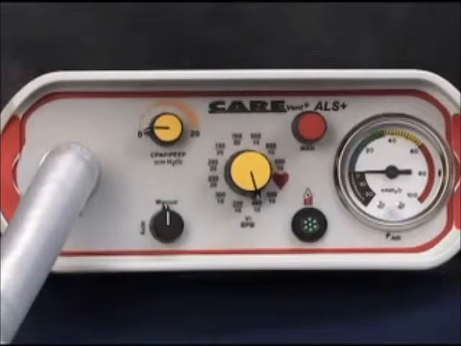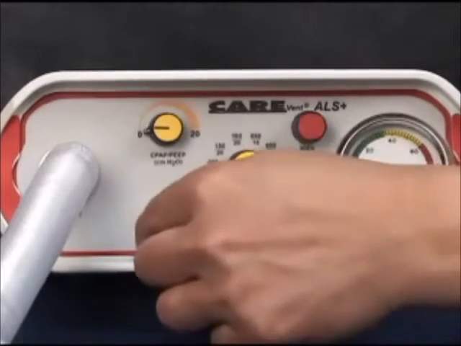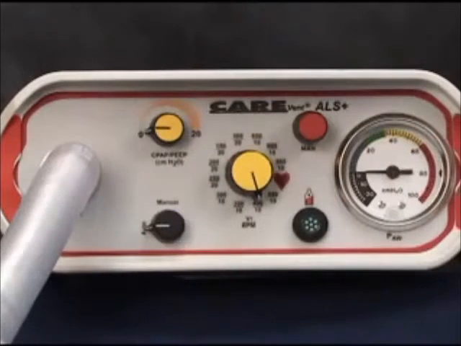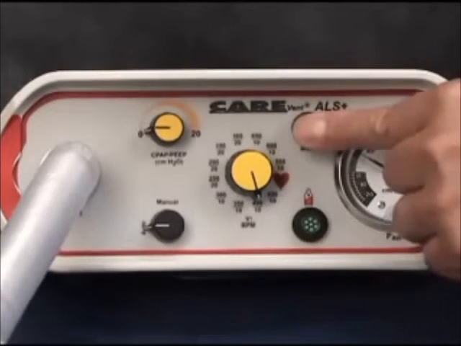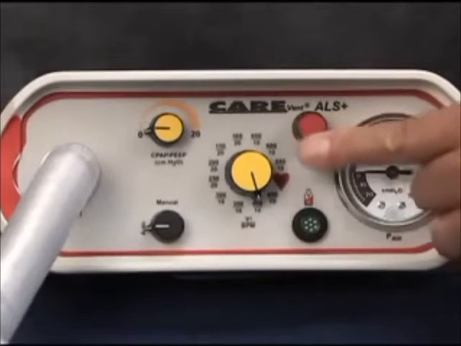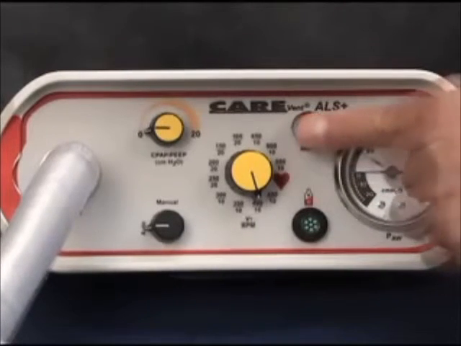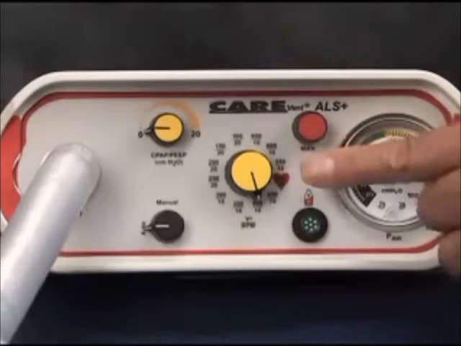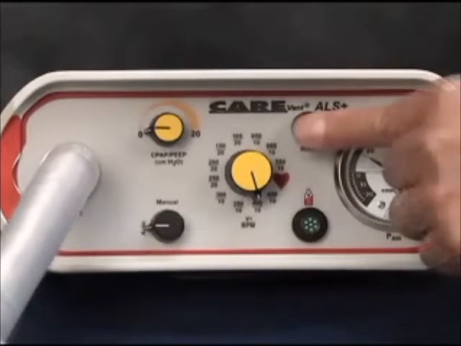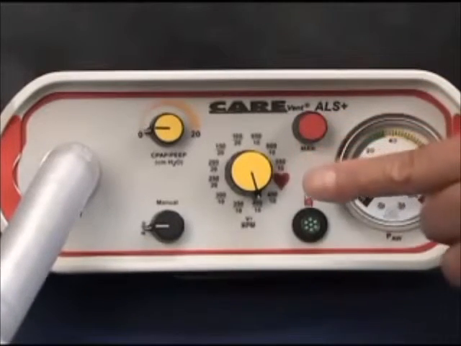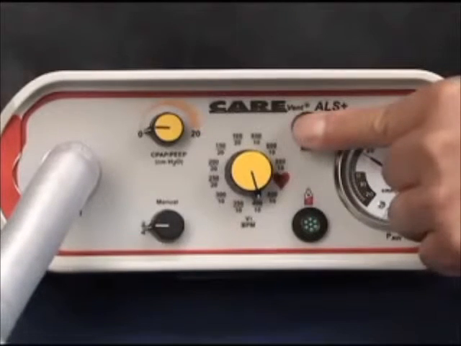With the manual auto control in the auto position, the CAREvent ALS Plus or ALS Plus CPAP will provide automatic ventilations at the rate and volume selected on the rotary setting selector control. At any time during automatic ventilation, the operator may override the automatic cycling by depressing the manual ventilation override button. This will cause the automatic cycling to cease, to enable the provision of chest compressions in line with the current resuscitation guidelines. It can also be used to provide assisted ventilation to the spontaneously breathing patient.